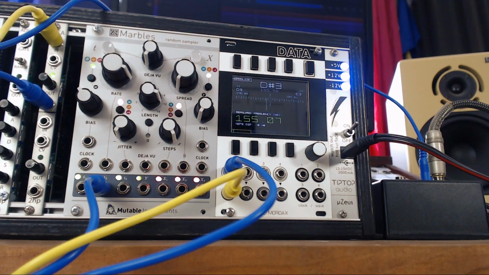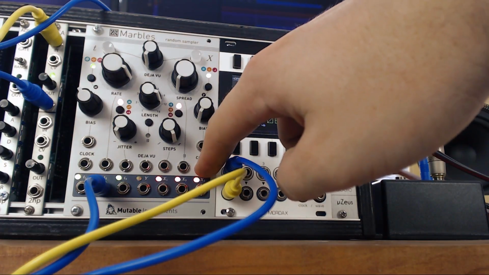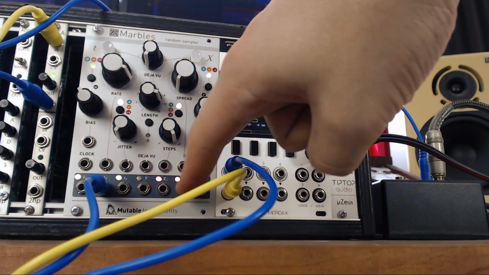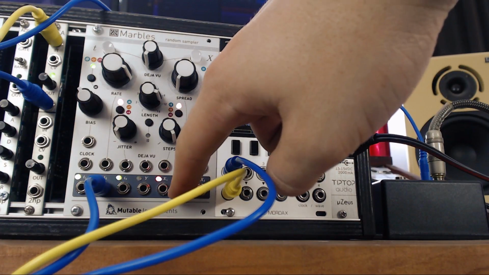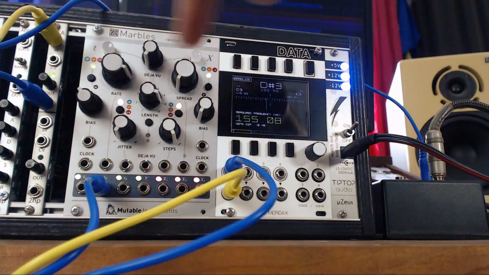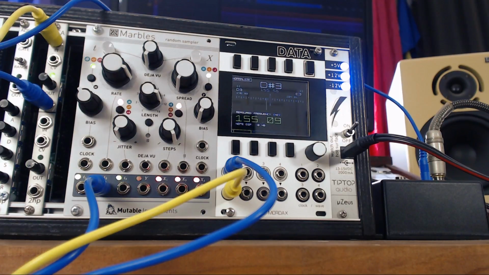So now let's see if we can trigger a VCA and an envelope with the gate coming out of my computer. And let's use the same trigger to clock this source and see if we can use Marbles to modulate its own pitch in a sort of self-oscillation mode. I think that would be the ultimate problem-solving test if it could do that. Let's see.